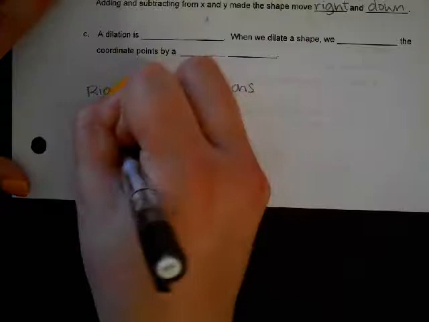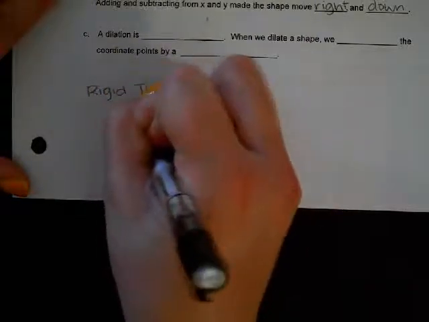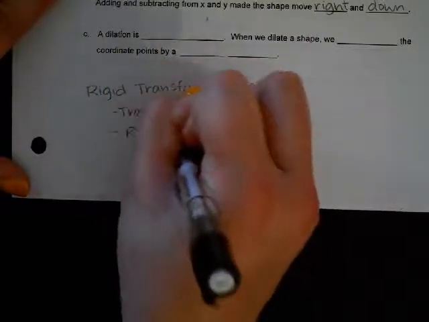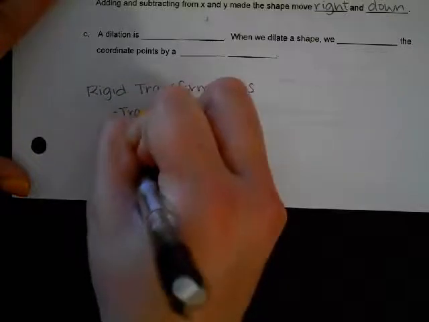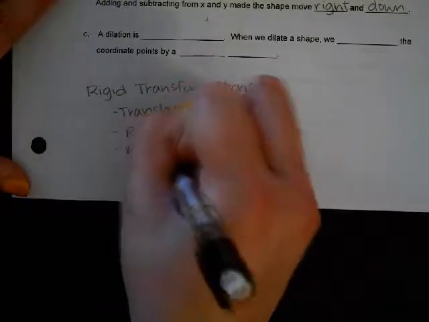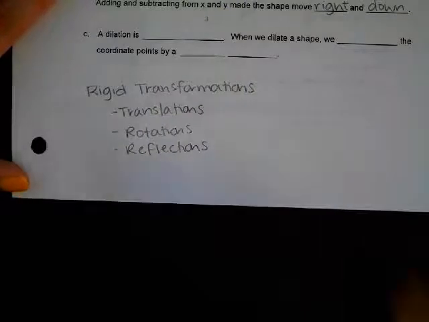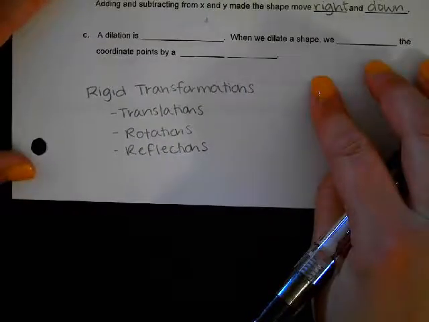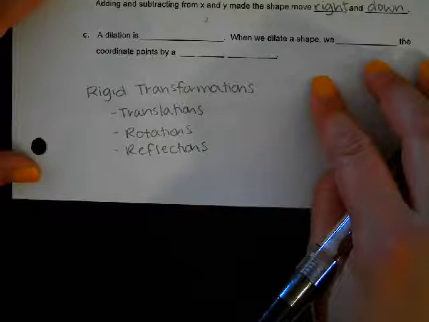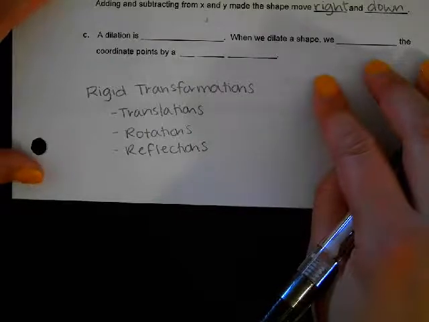Translations, rotations, and reflections. Those are all rigid. You're basically just picking up the shape and moving it somewhere else, but it stays exactly the same.